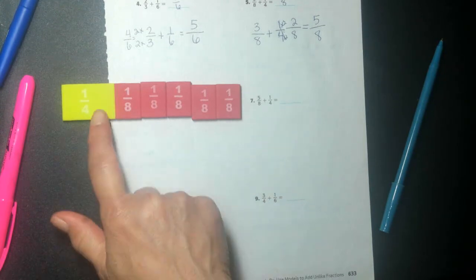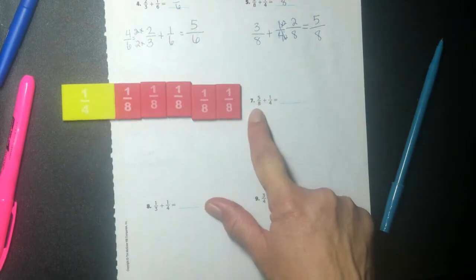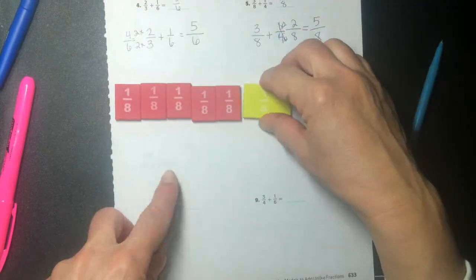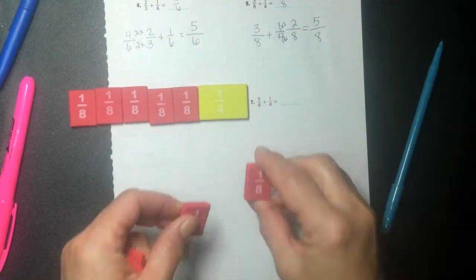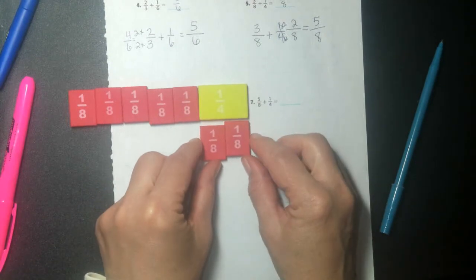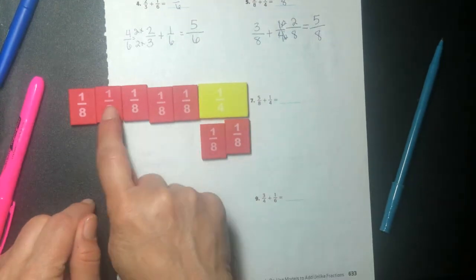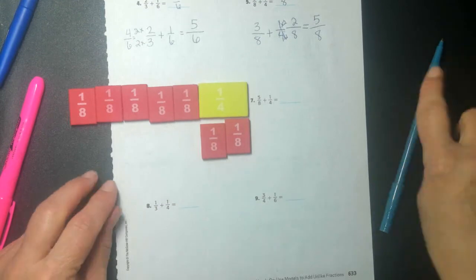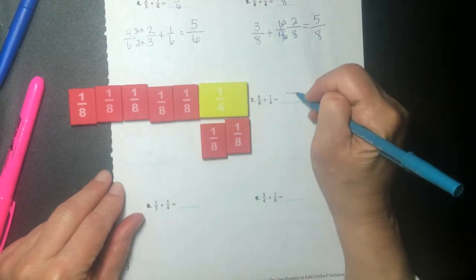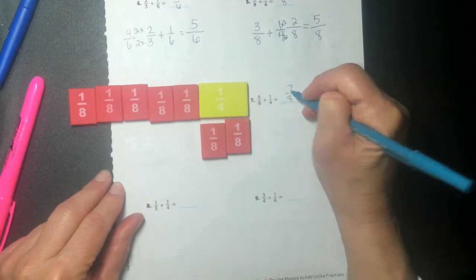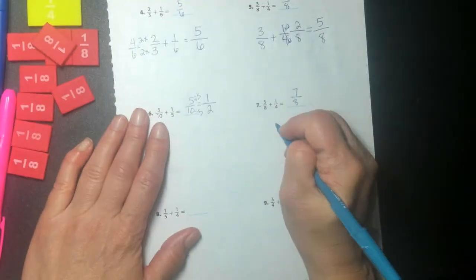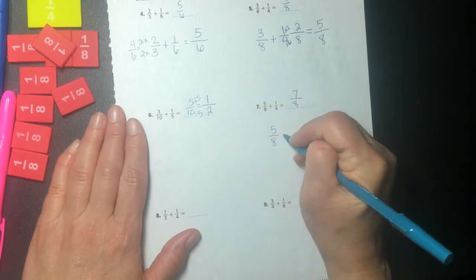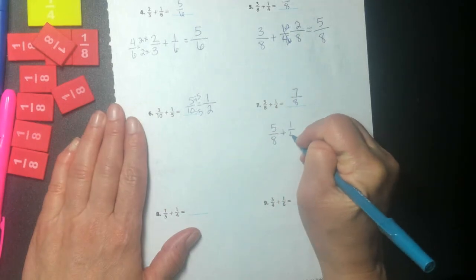Alright, so here now I have 1/4 plus 5/8, right? It's written like that: 5/8 plus 1/4. So I could see that this 1/4 is going to be equal to 2/8. So I'm going to say I have 1, 2, 3, 4, 5, 6, 7 eighths. But I'm also going to do it with math, with numbers, right? So 5/8 plus 1/4.